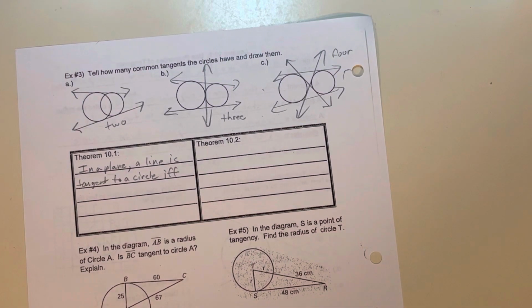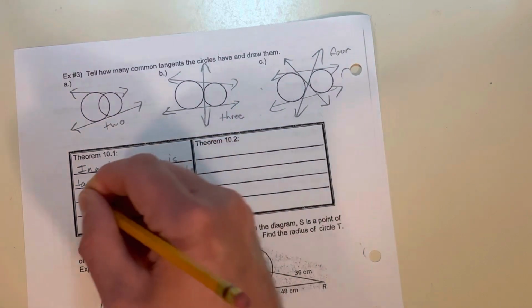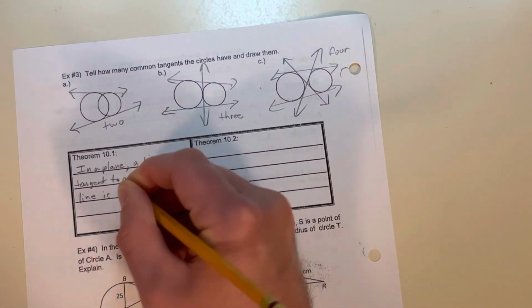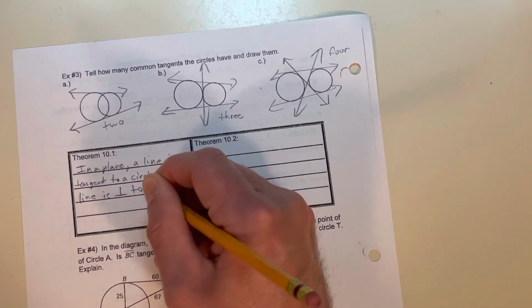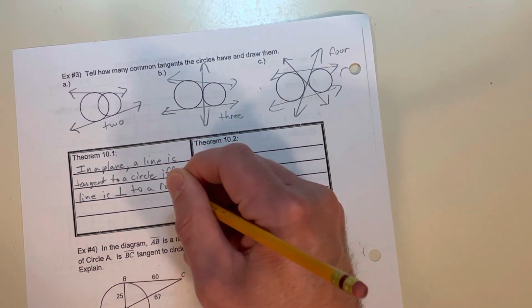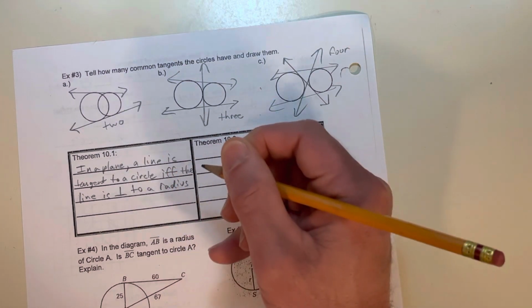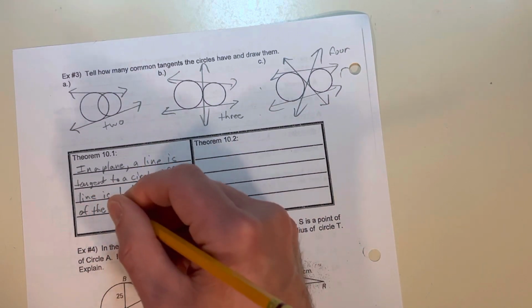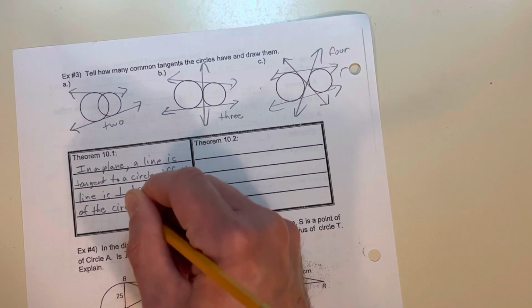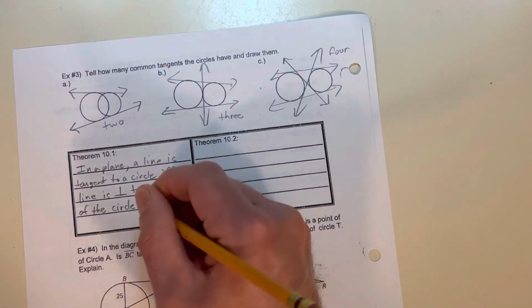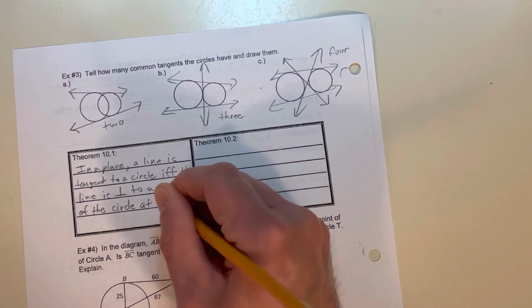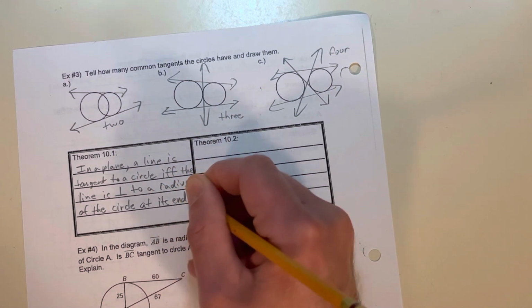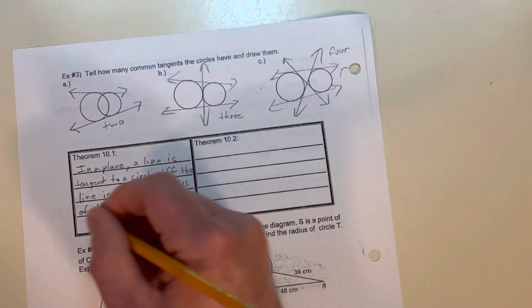So we know this is a good definition. So it says, in a plane, a line is a tangent to a circle if and only if the line is perpendicular to a radius of the circle at its endpoint on the circle.